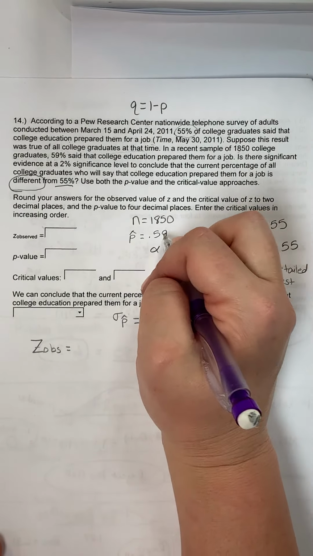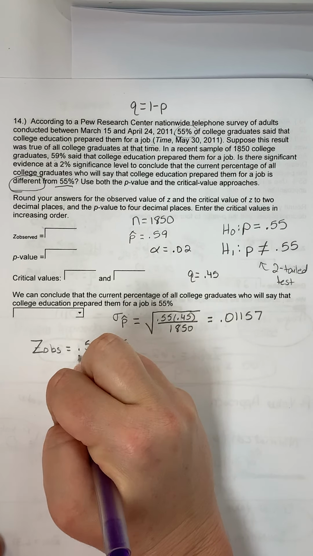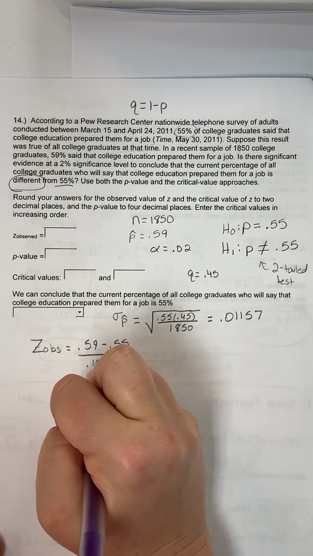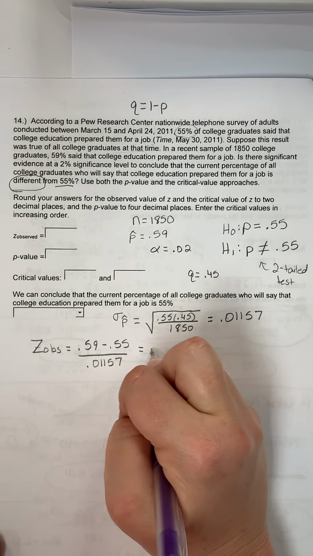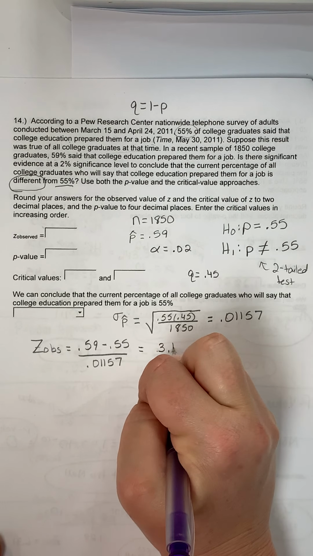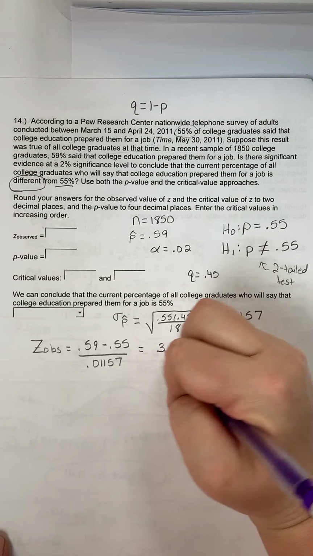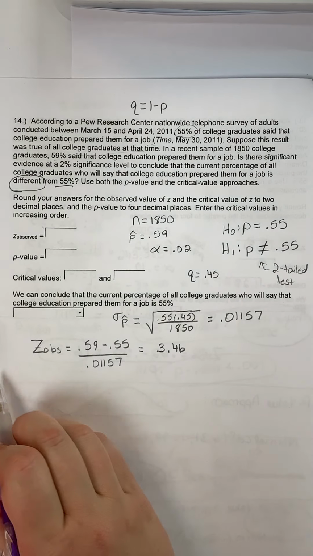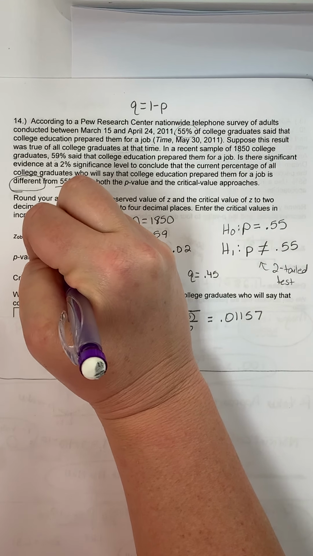That's going to be P hat minus P divided by 0.01157. That gives us a Z observed of 3.46. All right. Can put this right up here.